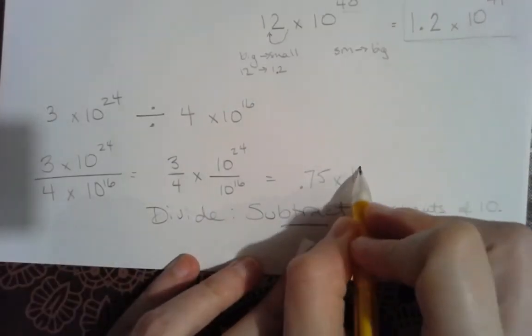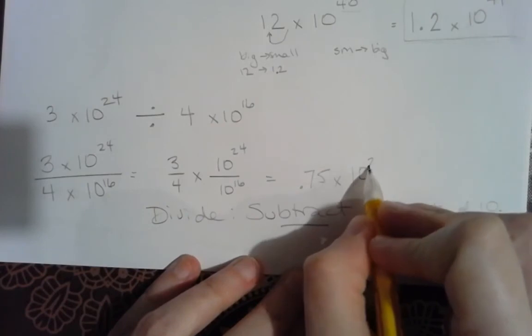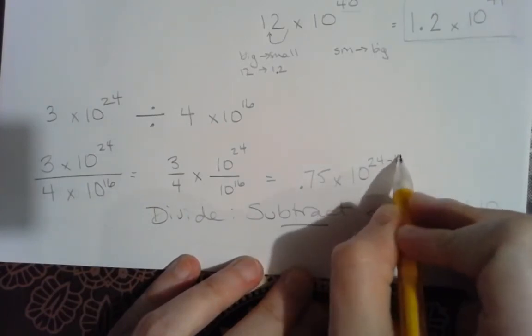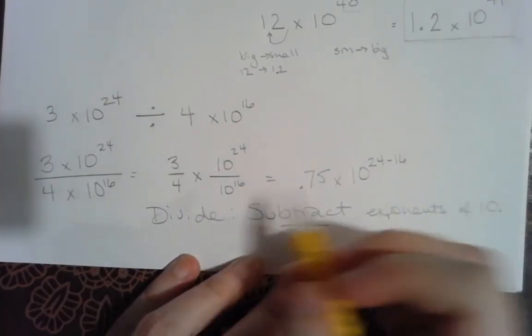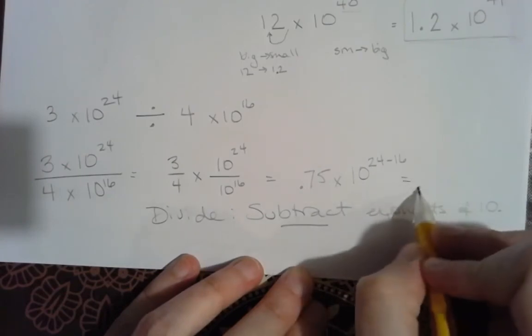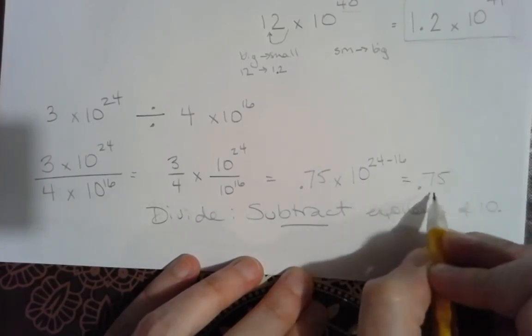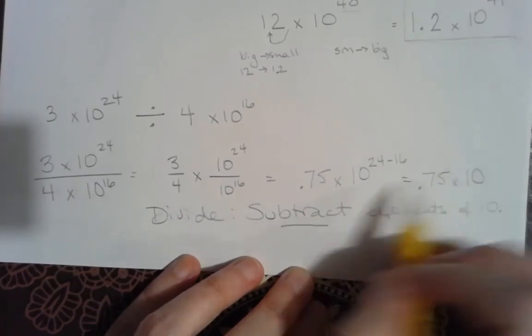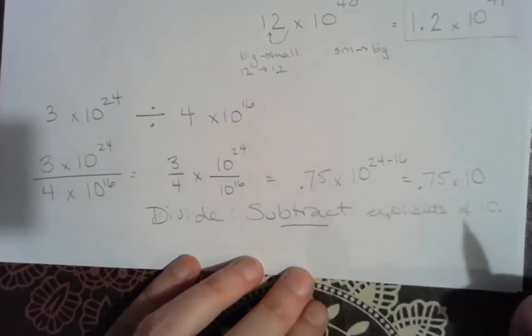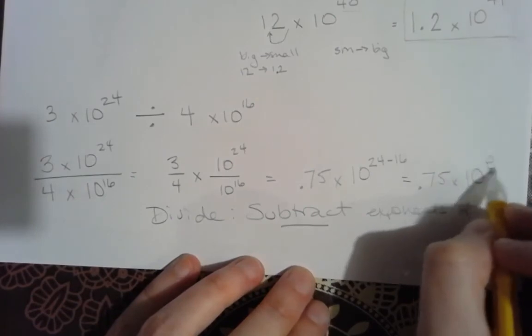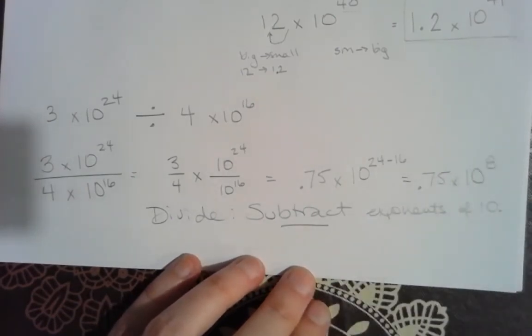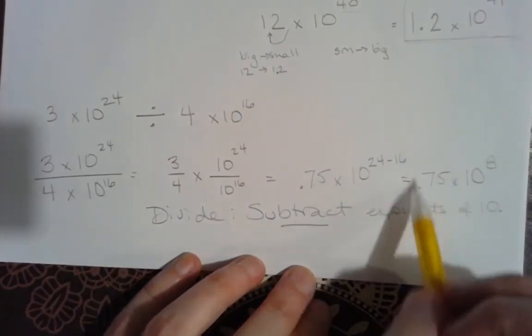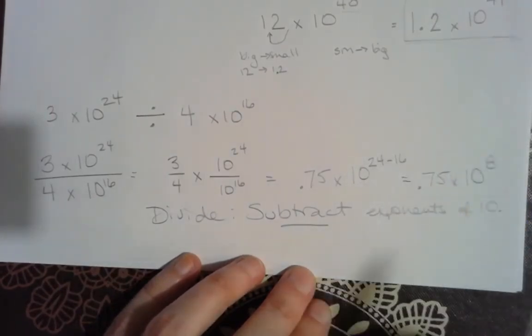So take the top minus the bottom. You have 24 on top. Minus on the bottom, you've got 16. Write that as, and you're right, we're going to mess with that too because that's not done. But let's get that exponent of 10 first. 24 minus 16. Okay. And again, in this class, this is a totally fine answer.